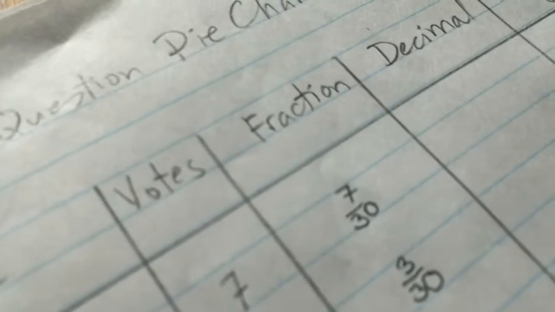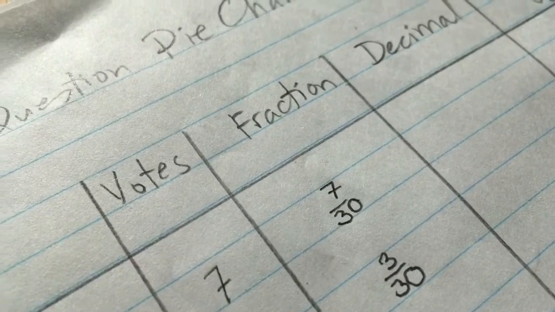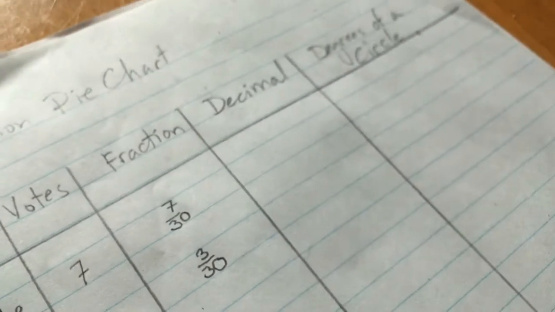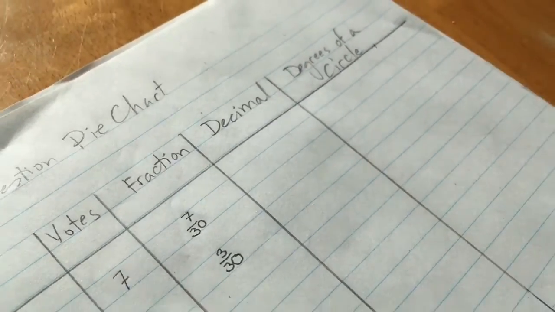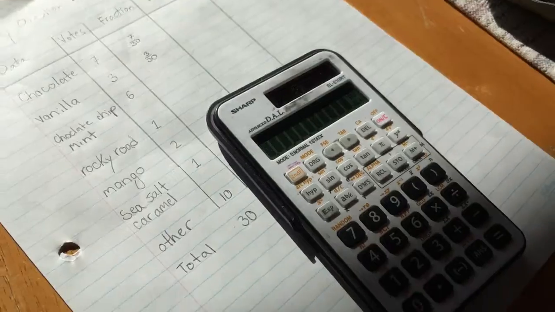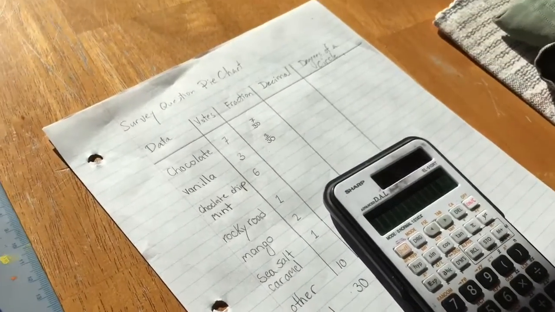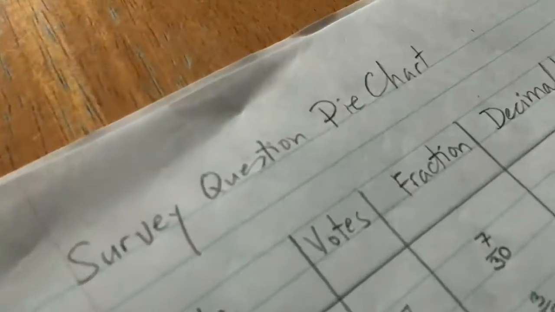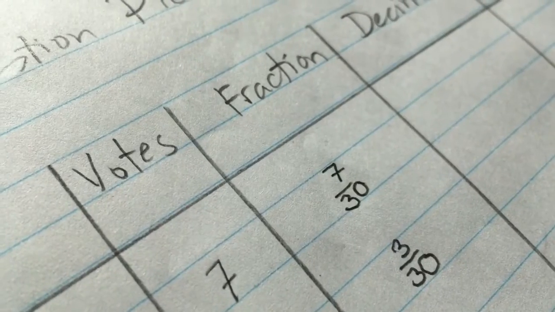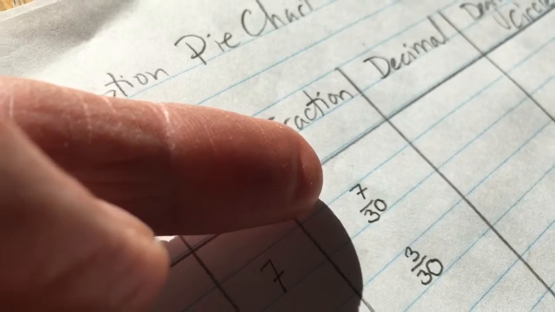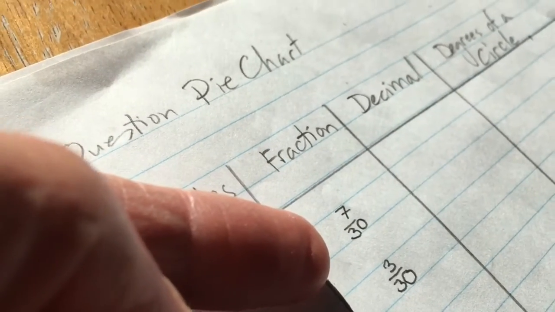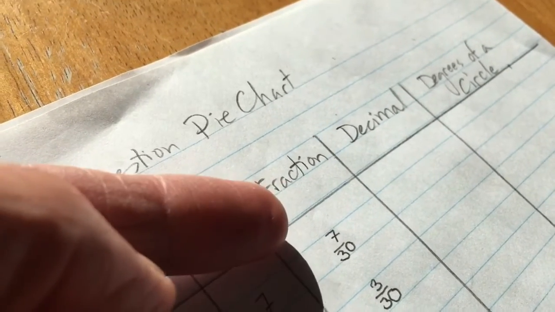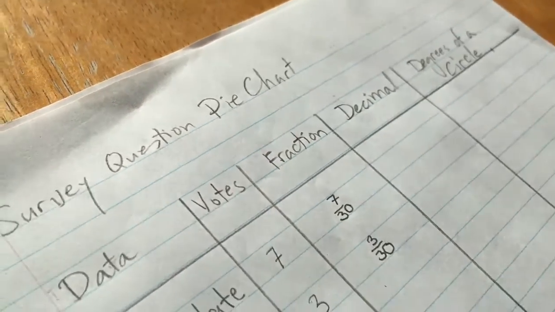How would we turn that fraction, 7 out of 30, for the chocolate votes, into a decimal? Well, 0.7? Having a calculator is going to help you here. And Hannah had a good guess there. She thought 0.7, but we're going to use a calculator to test the theory. How do we turn a fraction into a decimal? Well, the key here is we've got to take the numerator and divide it by the denominator. That's right. It's always the numerator, the number on top, divided by the denominator.